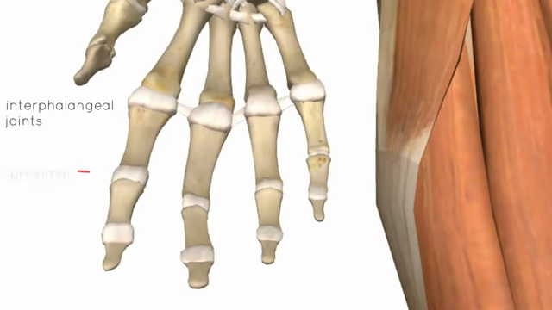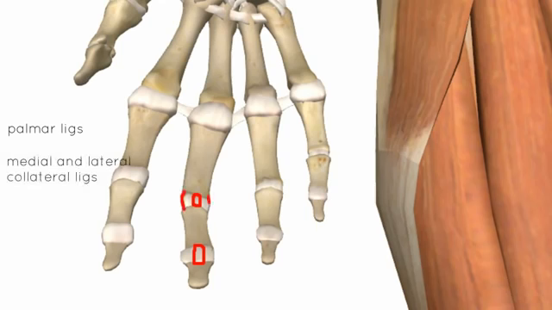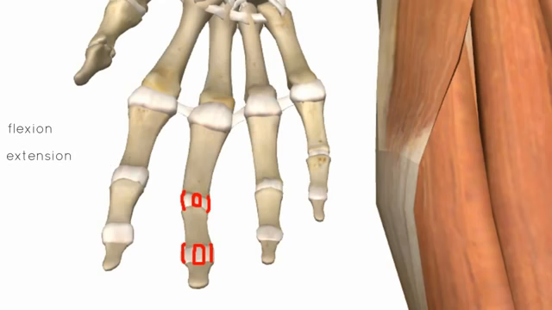You've got 2 of these. You've got a proximal interphalangeal joint and a distal interphalangeal joint. These are really easy to learn about because they've got the same setup as the metacarpophalangeal joints. So you've got the palmar ligaments which sit like this, and then you've got the collateral ligaments which lie either side. So you've got medial and lateral collateral ligaments. And you don't get as much movement at these joints. Obviously you've just got flexion and extension, so they're simple hinge joints.